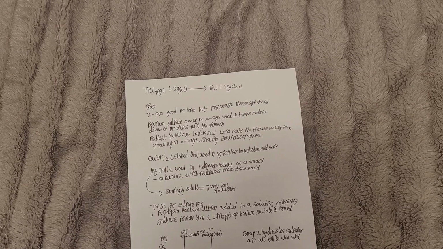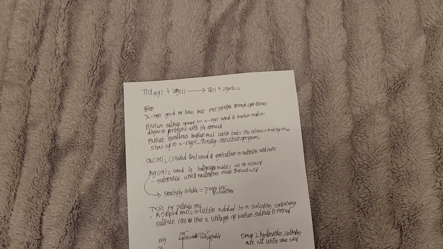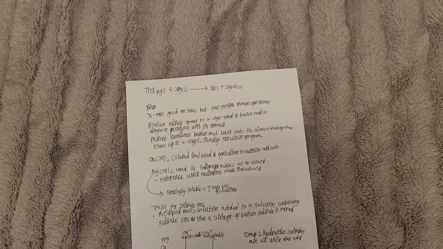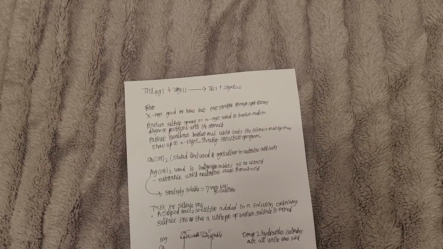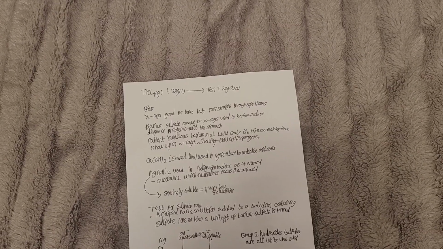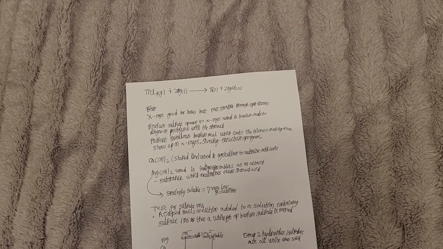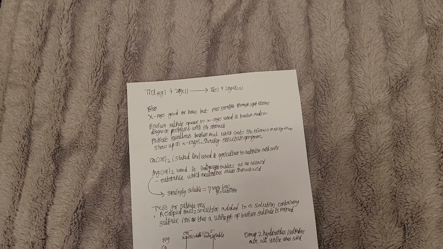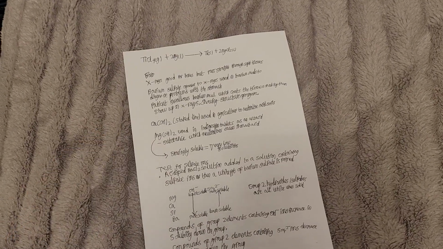Calcium hydroxide, also known as slaked lime, is used in agriculture to neutralize acid soils. Magnesium hydroxide is used in indigestion tablets as an antacid, a substance which neutralizes excess stomach acid. Magnesium hydroxide is considered to be sparingly soluble, which means it has very low solubility.